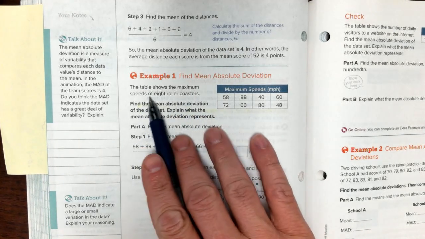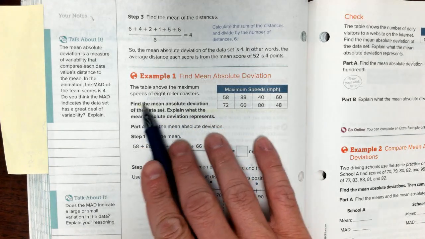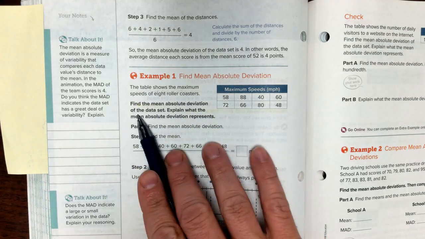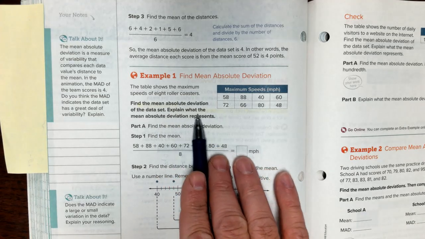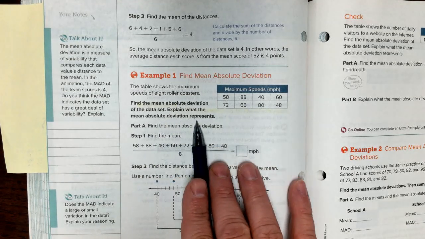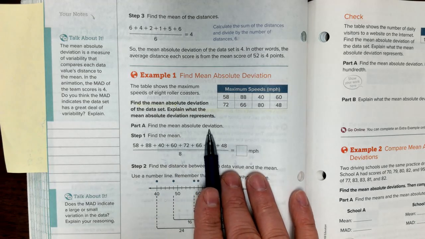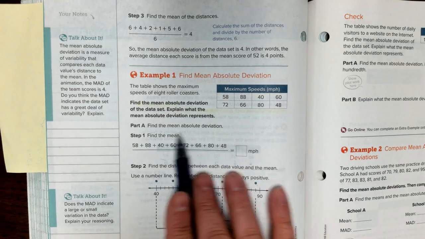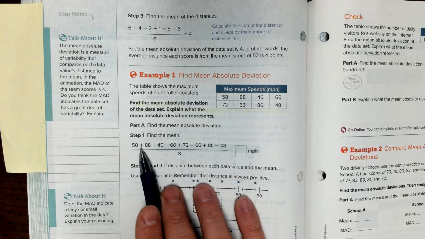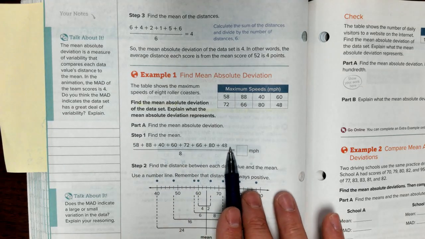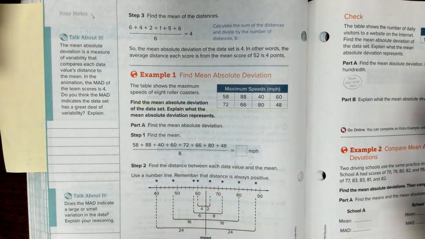This table shows the maximum speeds of 8 roller coasters. We need to find the mean absolute deviation of the data set and explain what the mean absolute deviation represents. First, to find the mean absolute deviation, we have to find the mean. So we're going to add all of these together and divide by 8.